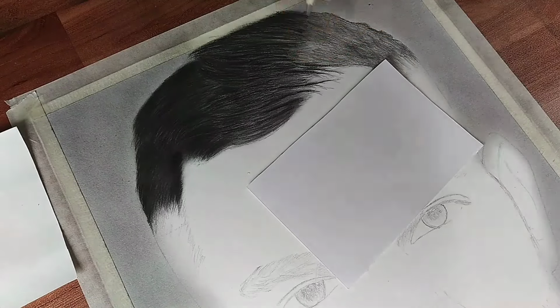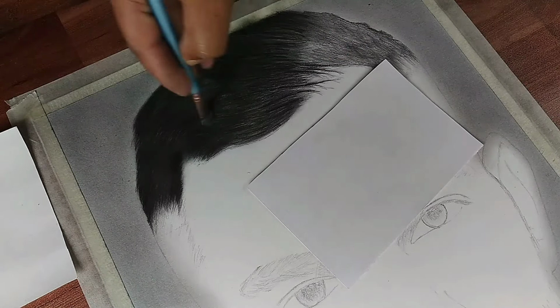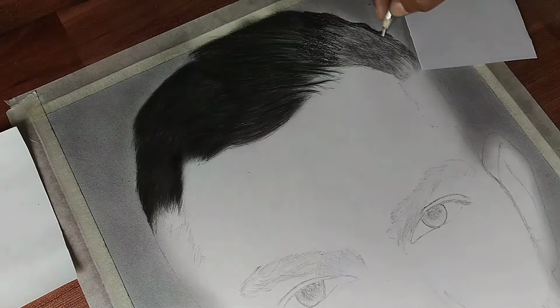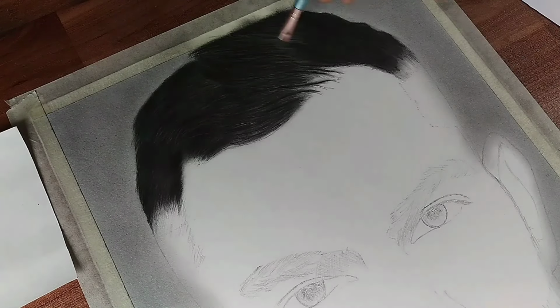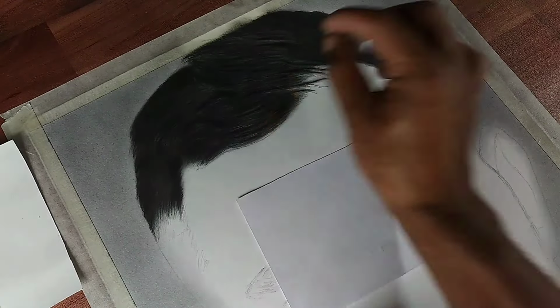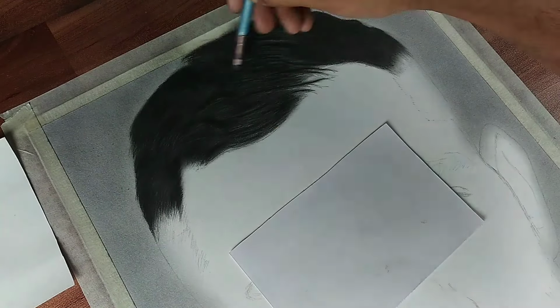Use darker lines with a 10B pencil to define the edges of each section. This right portion of the head is in complete shadow, so use your darker pencil to add pitch black shade in this portion. Now refine the shadows between different sections to create depth.